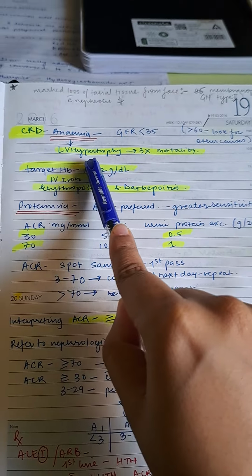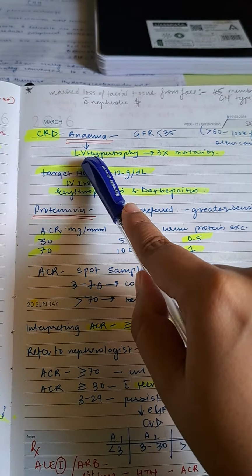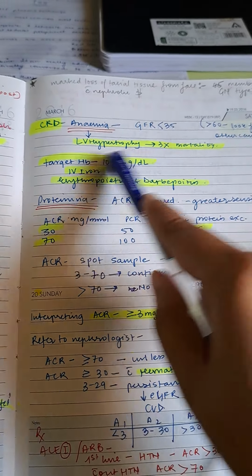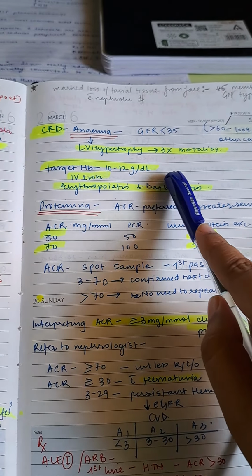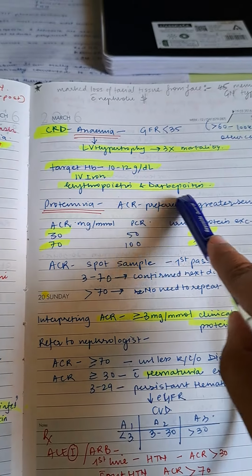There will be LV hypertrophy, left ventricular hypertrophy, and this increases the mortality by 3 times. The target hemoglobin in CKD patients is 10 to 12 gram per dL. You give IV iron, you give erythropoietin and darbepoetin.